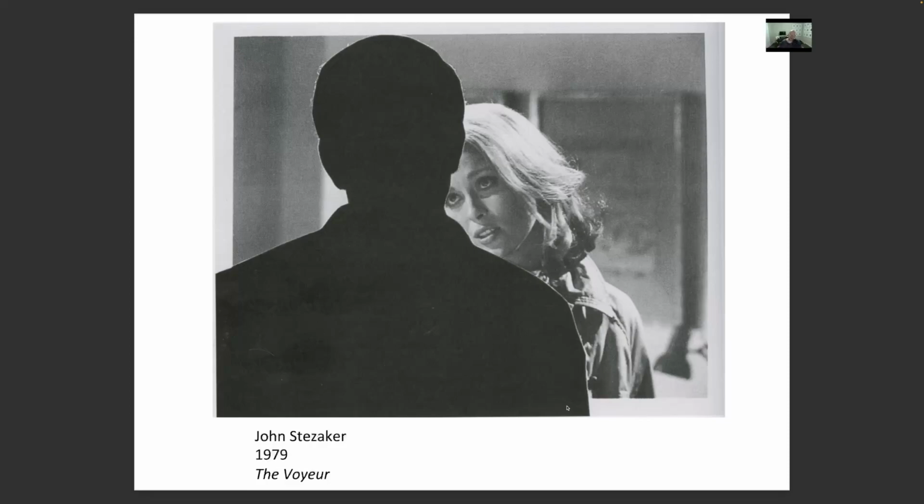This image, this sort of cutout, is placed in front of this actress here, and it totally changes the vibe of this romantic dialogue between two people into, is this guy outside of her window? Does she know he's there? What's happening? This is the voyeur.